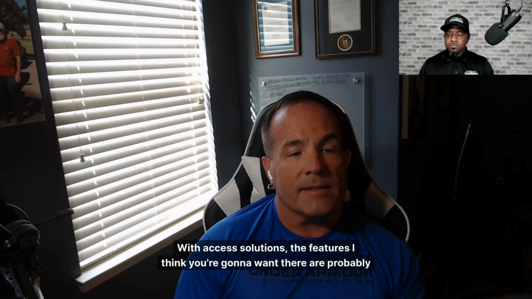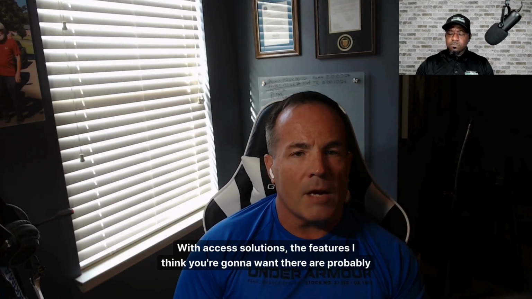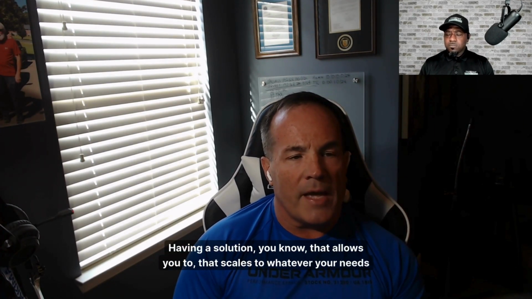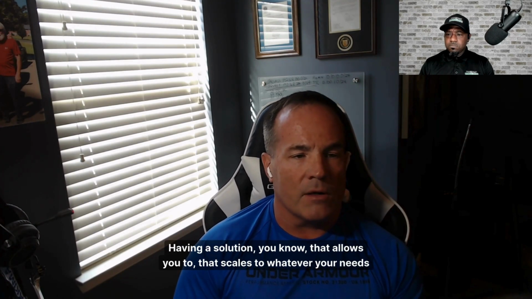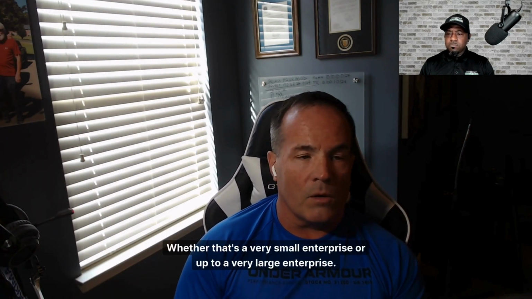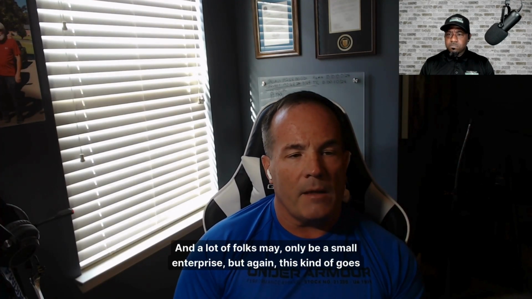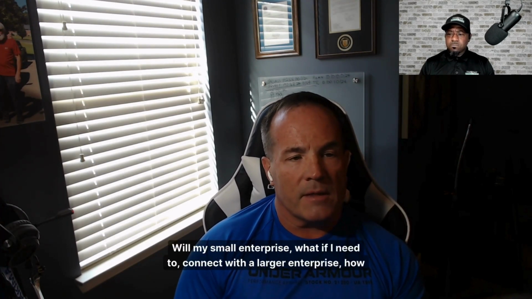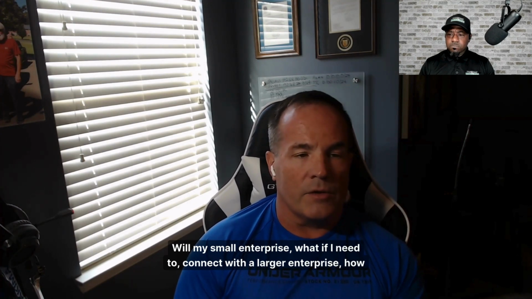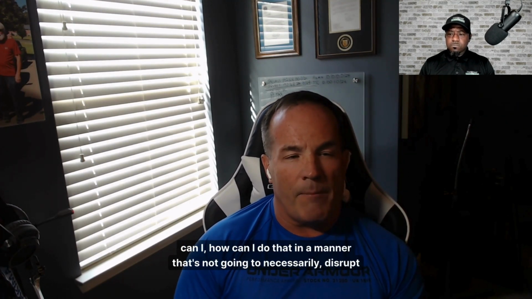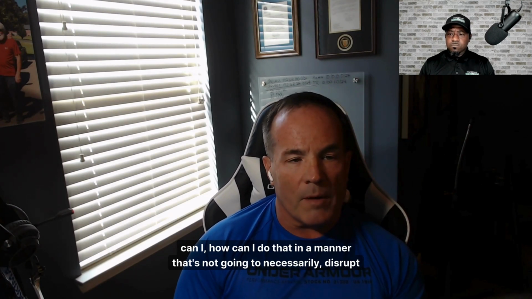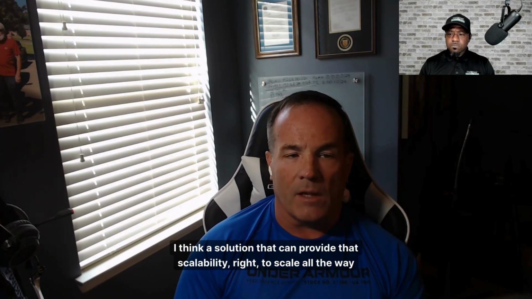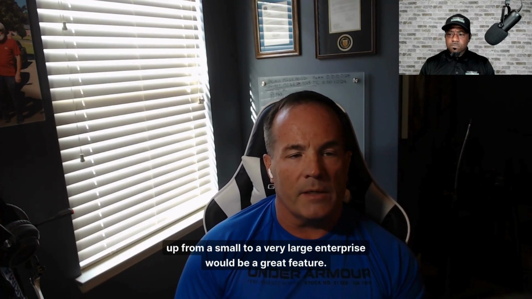With an access solution, the feature I think you're going to want is scalability. That's the one that comes to mind the most, right? Having a solution that scales to whatever your needs are, whether that's a very small enterprise or up to a very large enterprise. A lot of folks may only be a small enterprise, but this goes back to scalability. What if I need to connect with a larger enterprise? How can I do that in a manner that's not going to disrupt my normal workflow? So a solution that can scale all the way up from a small to a very large enterprise would be a great feature.